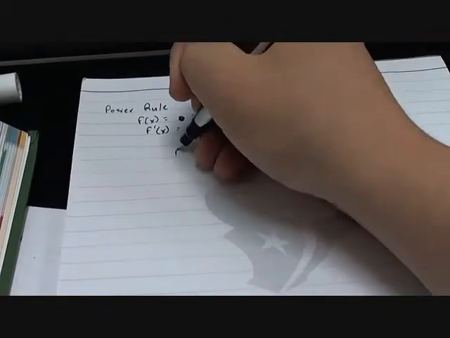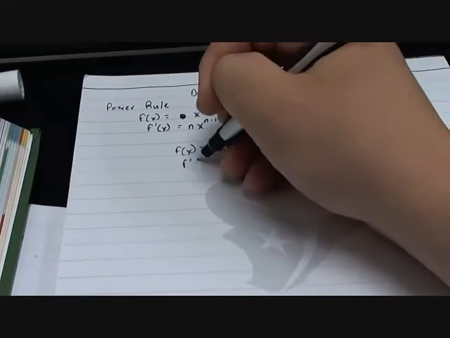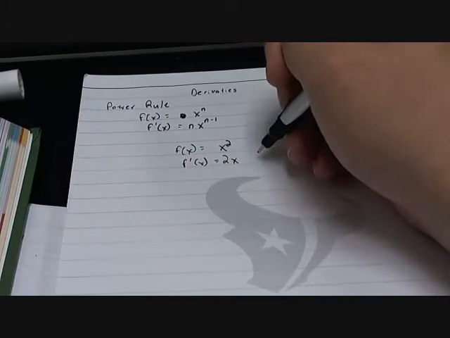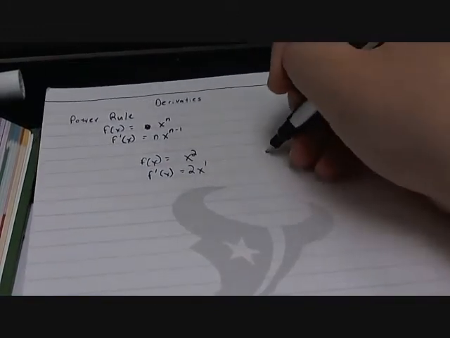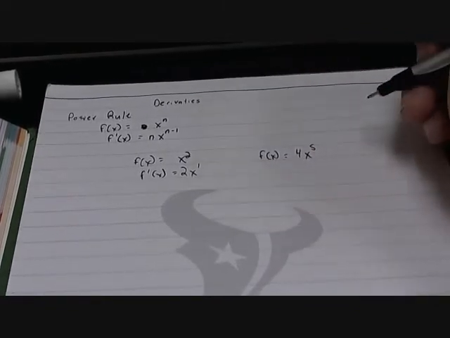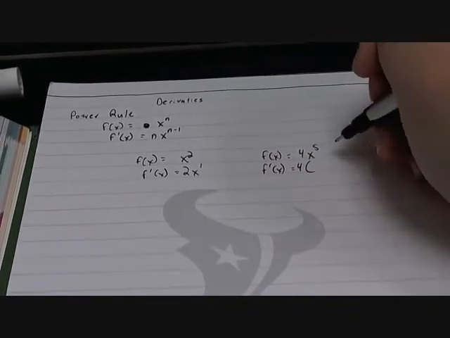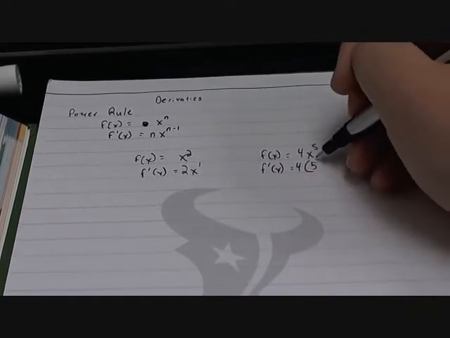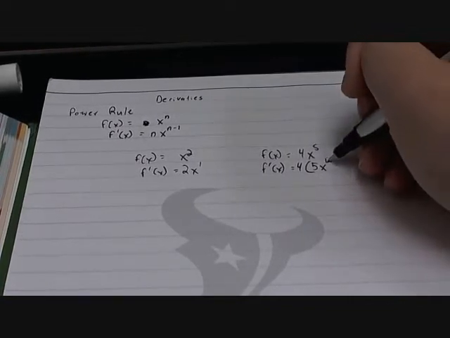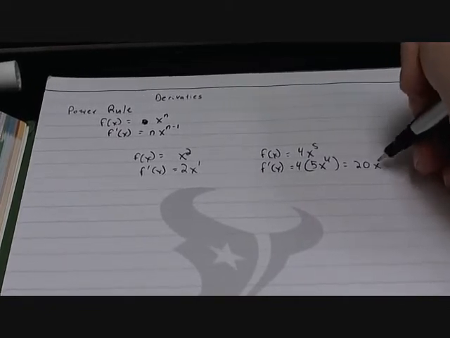So a simple example, we do x squared. So f prime of x is, bring down the 2, and then 2 minus 1 is 1. Another example, f of x is equal to 4x to the 5th. Alright, f prime of x is 4 times, again, bring the exponent down, so it's 5 times x to the 5 minus 1, which gives you 4. And then this becomes 20x to the 4th.